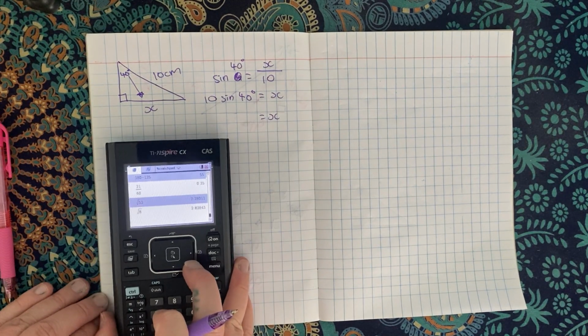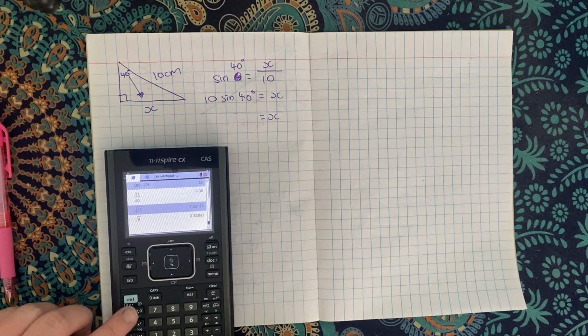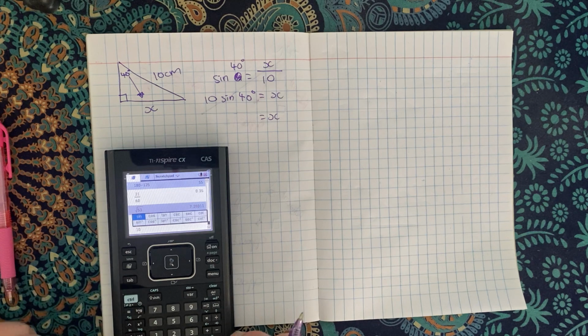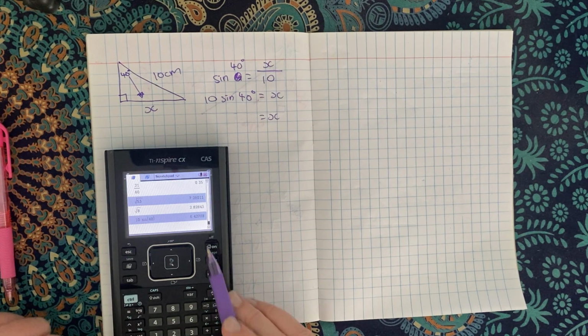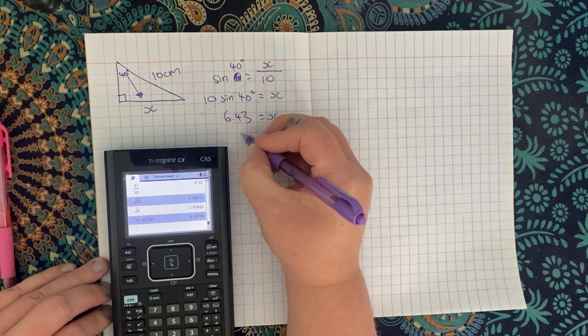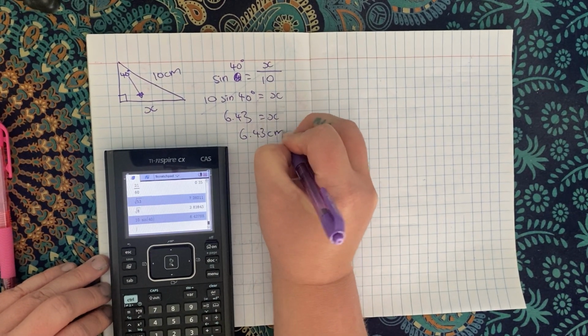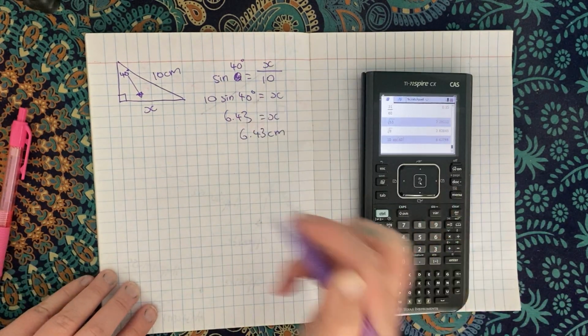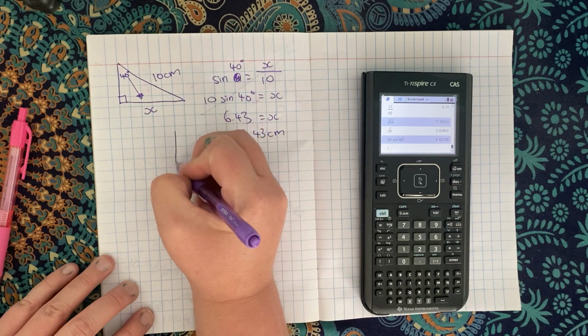Your calculator will look different to mine, but I'm going to type in 10 times sine 40. And my answer is 6.43. So that means it's 6.43 centimeters long. That's what that side is. All right, let's have another go at one of those. Let's draw it backwards.